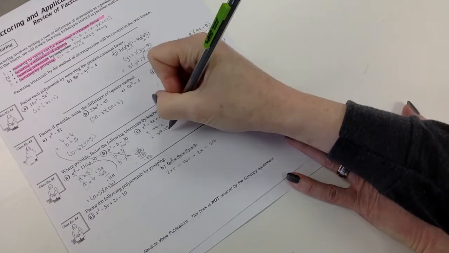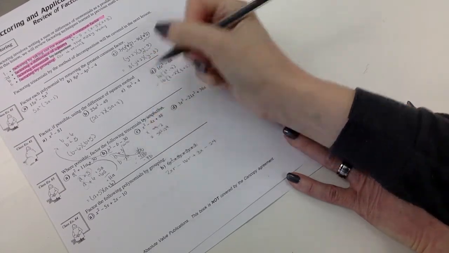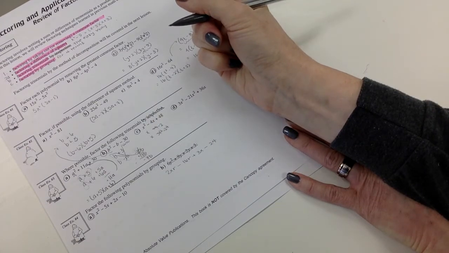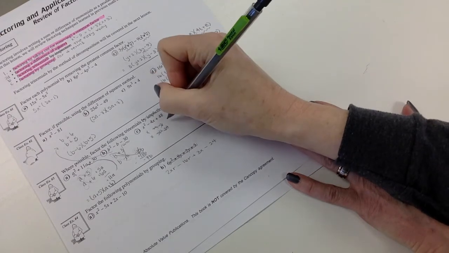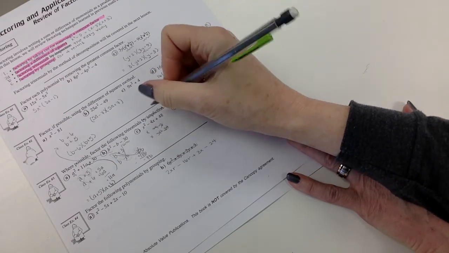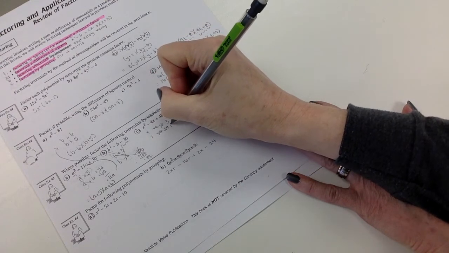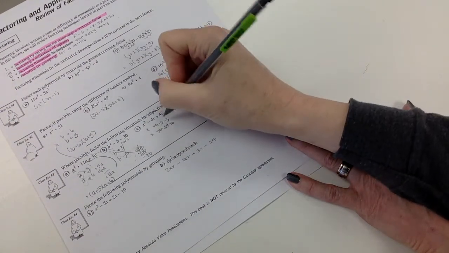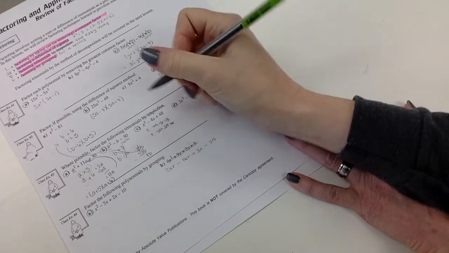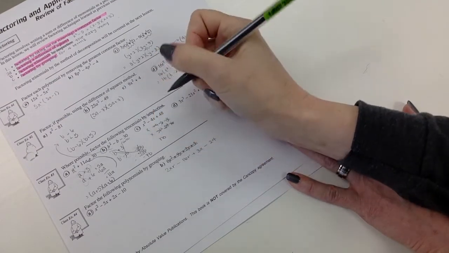Negative, negative. That's going to give me negative 26. That's not right. 1 and 48. That's not going to work. 3 and 16. And you can tell that, oh yeah, these are just not going to work out to something. And that is because this has no factors.